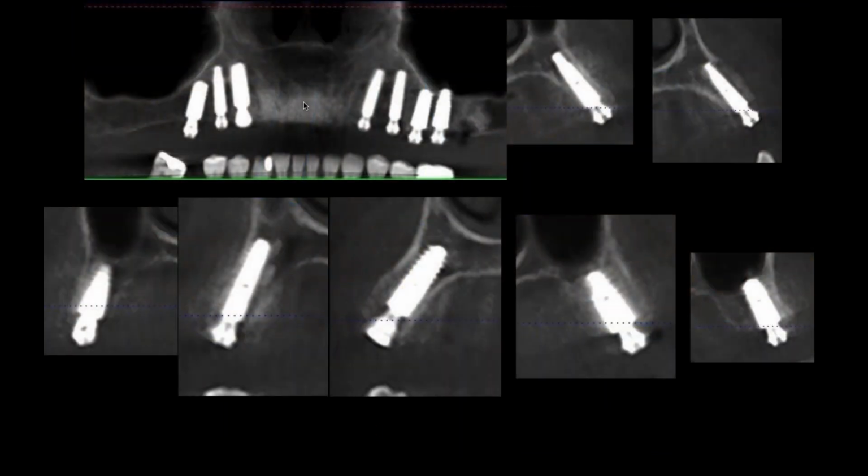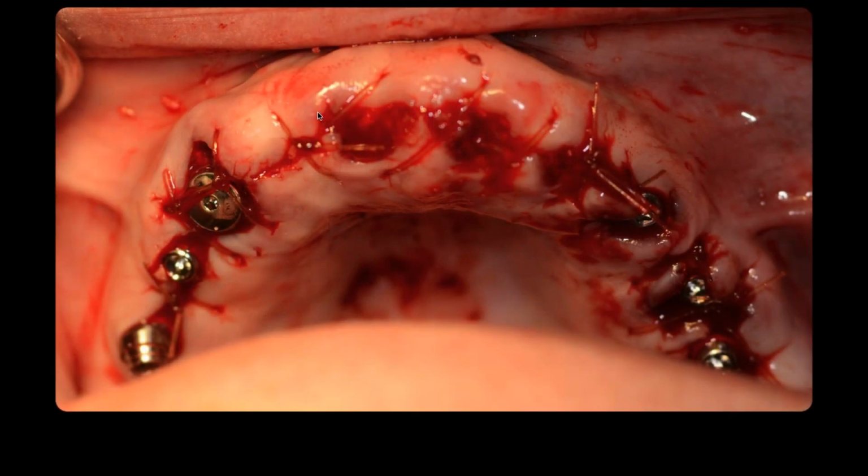So I put the patient tracking array in the front, and then I did this side, and then I took it out and reversed it, did this side. So everything was navigated, and then I put the implants in. Now once the implants are in, navigated, then I treat these like single tooth sites.